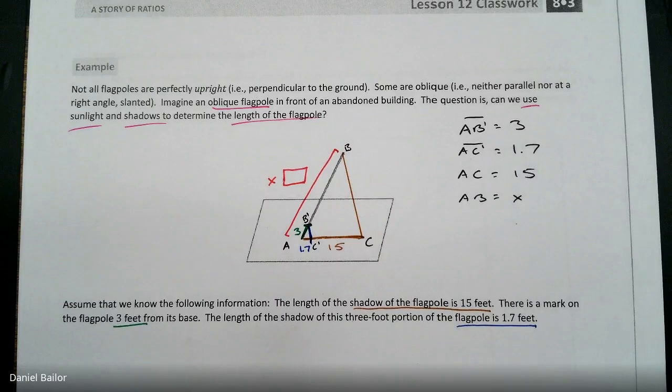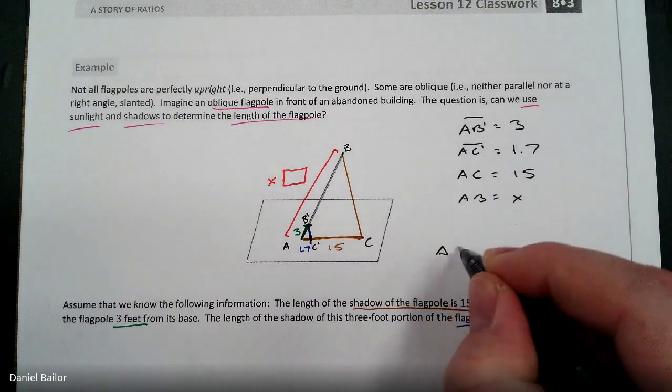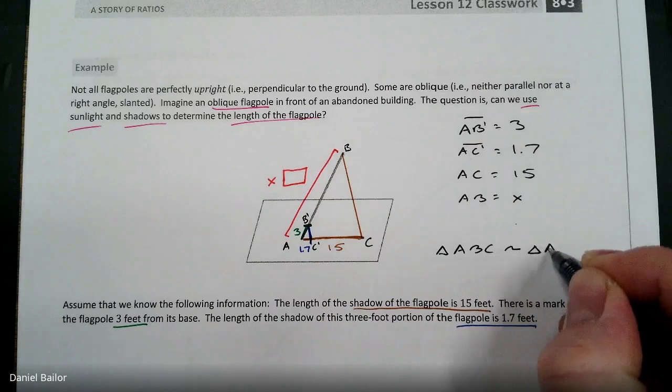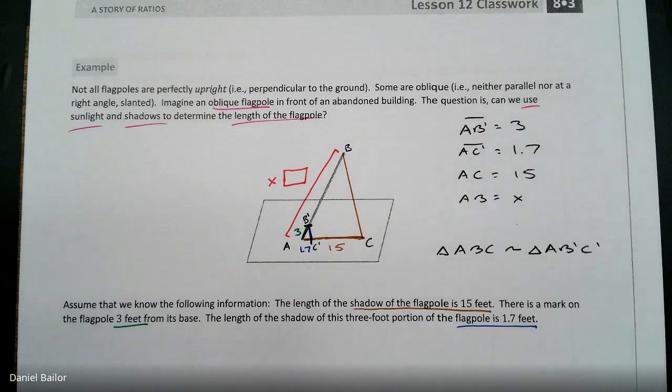We're going to use the skills that we learned yesterday in our lesson, because we have 2 similar triangles. Triangle ABC is similar to triangle AB prime C prime.